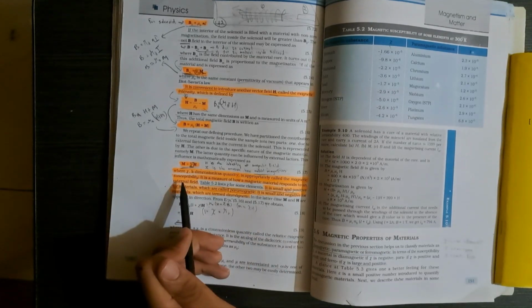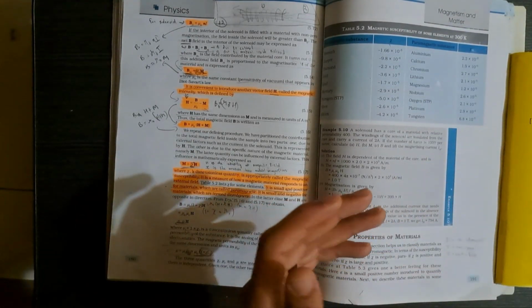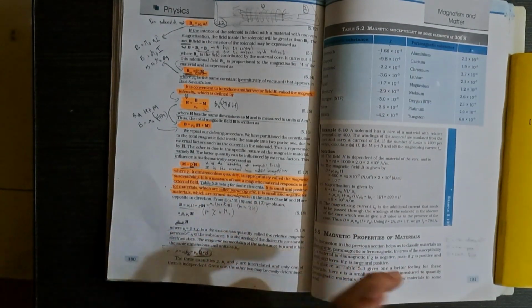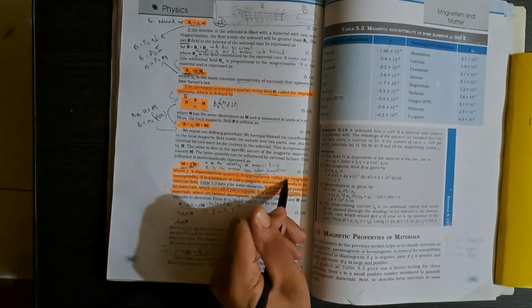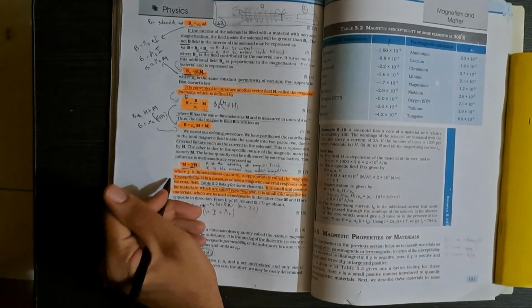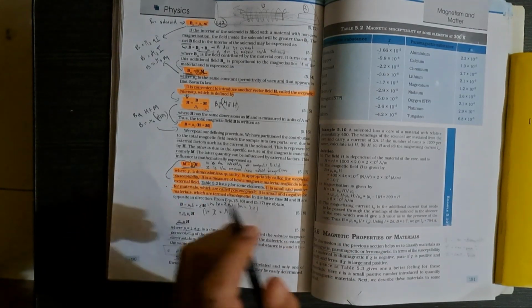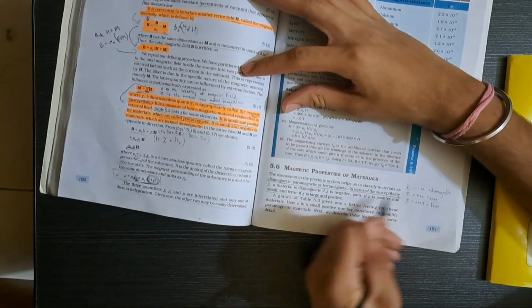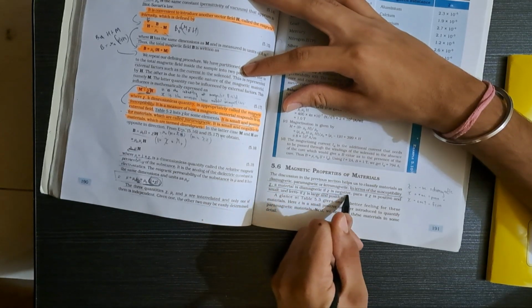So what is magnetic susceptibility? It tells us how an object conducts magnetic field. It's all related to the magnetic properties of that material. According to this concept, in terms of susceptibility x, a material is diamagnetic if x is negative.